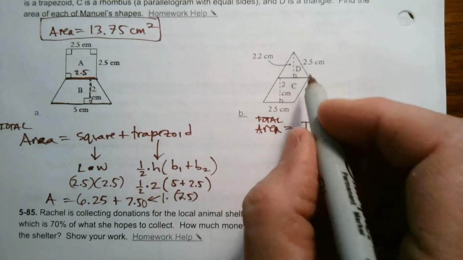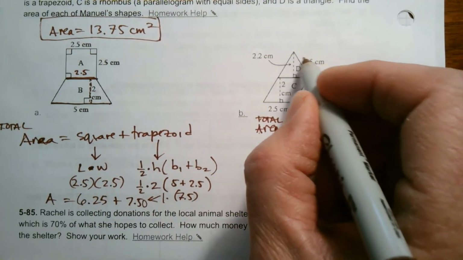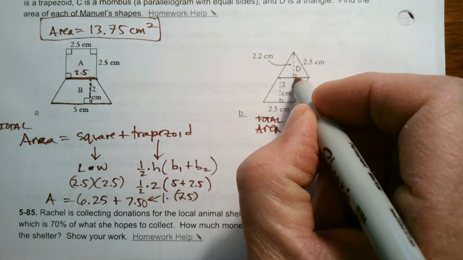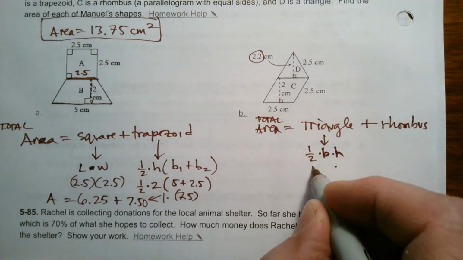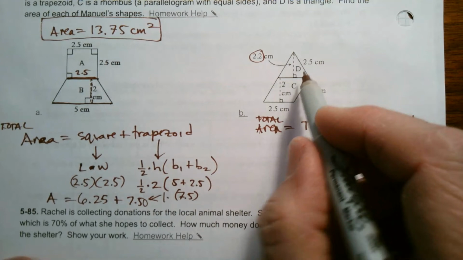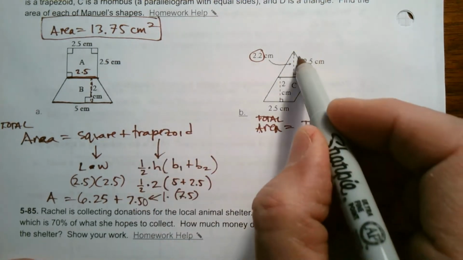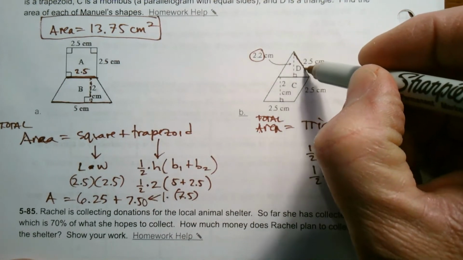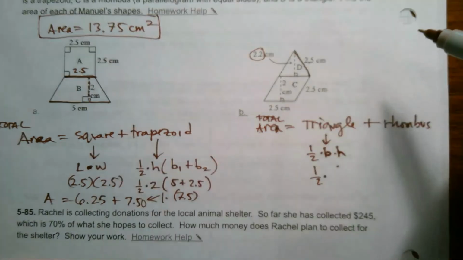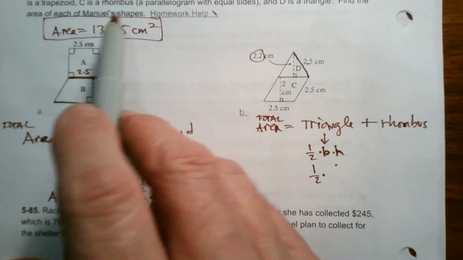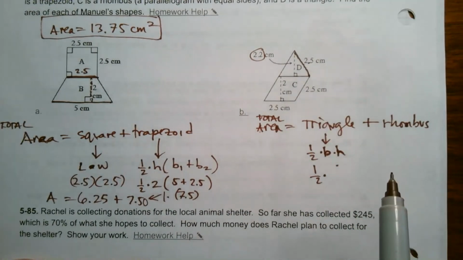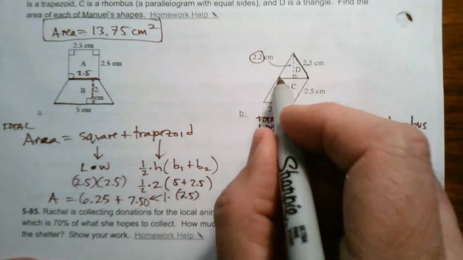So here's my triangle. My height in this case, it tells me right there, is 2.2. So it's 1/2 times my base. What is my base? Well, it tells me that this side here is 2.5, but it gave me a little hint up top. Oh, I know how to find this piece right here.